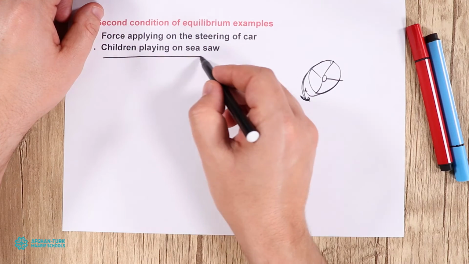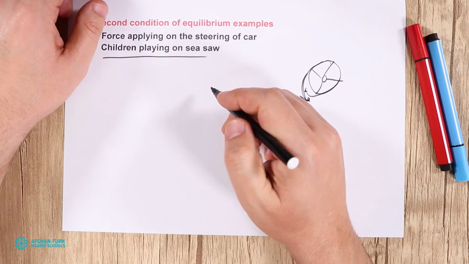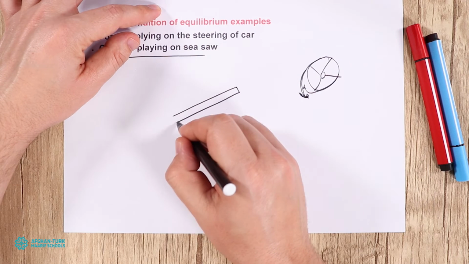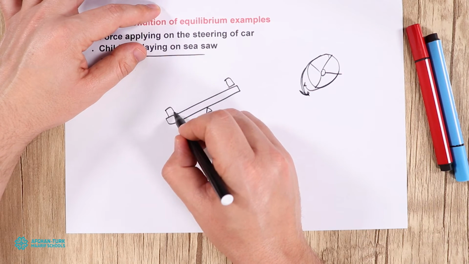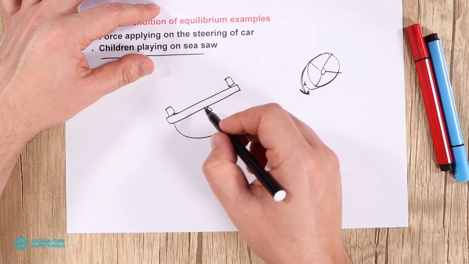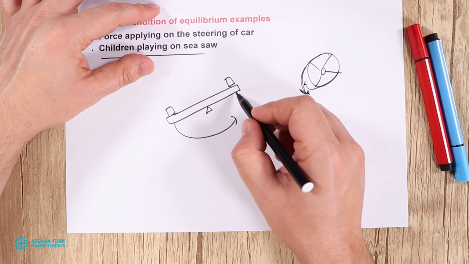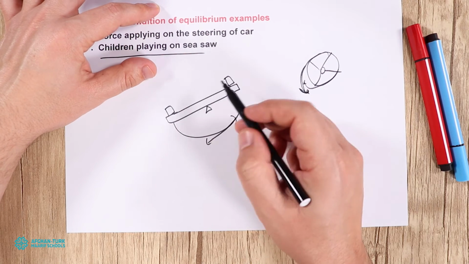The next one, children playing on the seesaw. You already know it from the previous page. This is the seesaw, this is one object, this is the other object, so torque is produced if we increase the weight of one side or balance the weight of both sides.